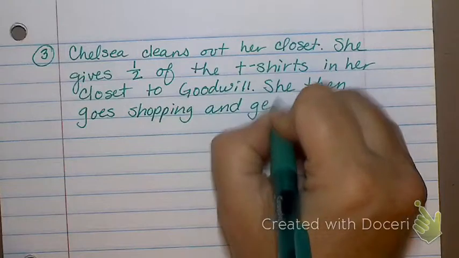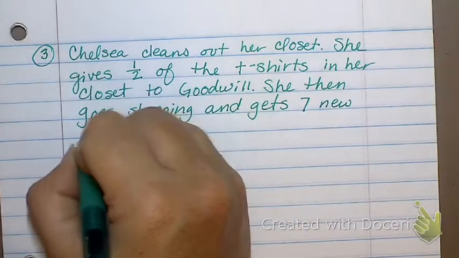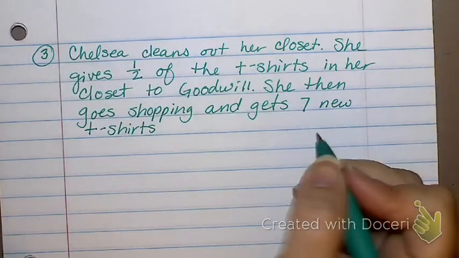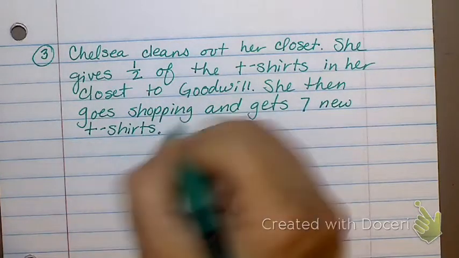And gets 7 new t-shirts. So in other words, she was cleaning her closet to make room for new stuff, right?